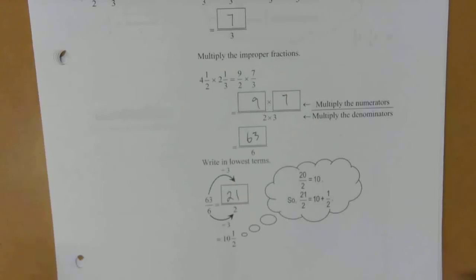So that's the process. You can do some estimating, then you can do some calculating. And that means what's left is another show you know. Give it a go.